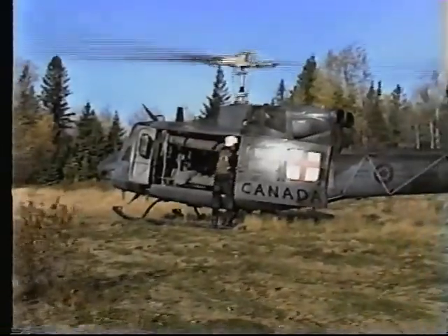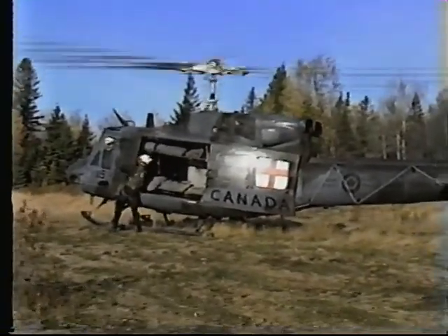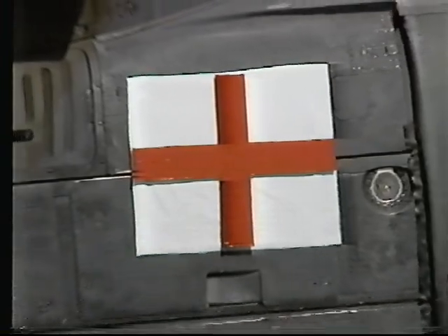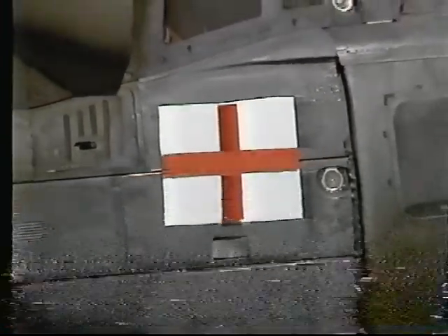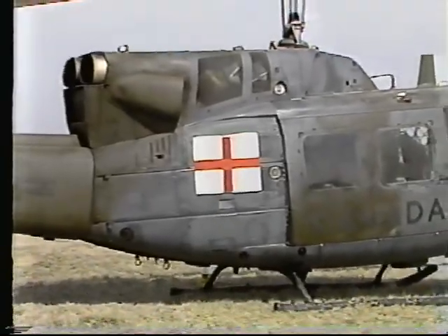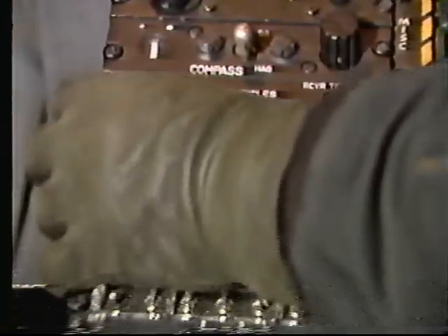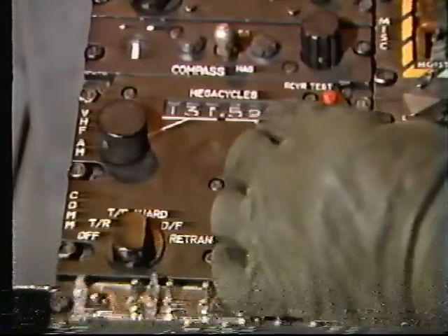Air ambulance helicopters are permanently configured and equipped for air evacuation. They derive the maximum protection possible under provisions of the Geneva Convention by displaying the Red Cross emblem, by using a flashing blue light, and by adopting international frequencies for radio communications.